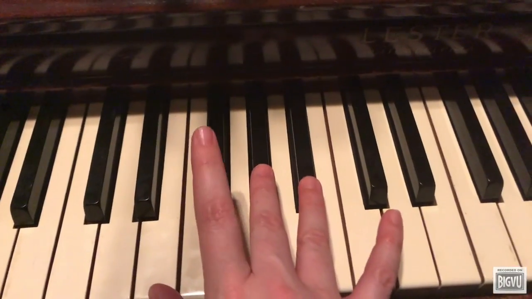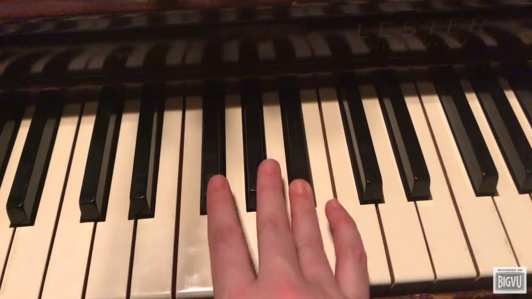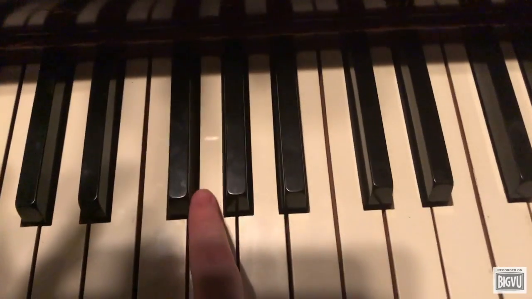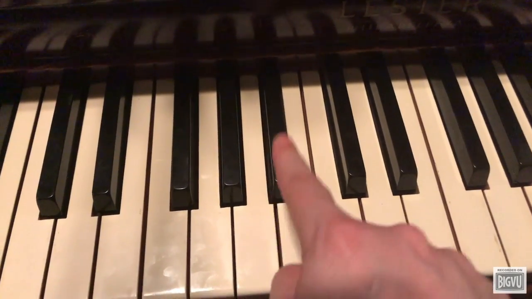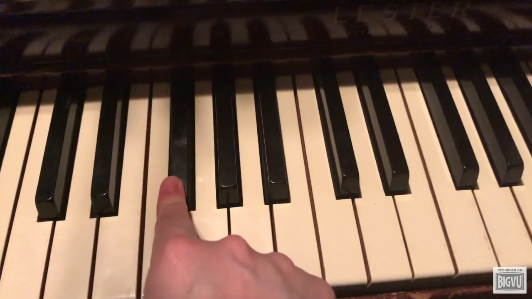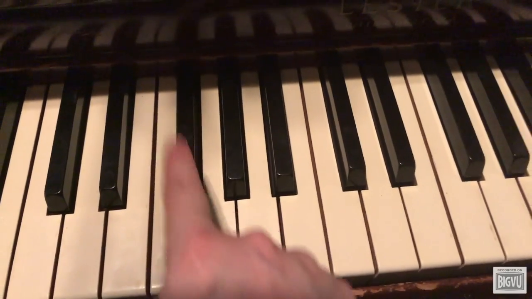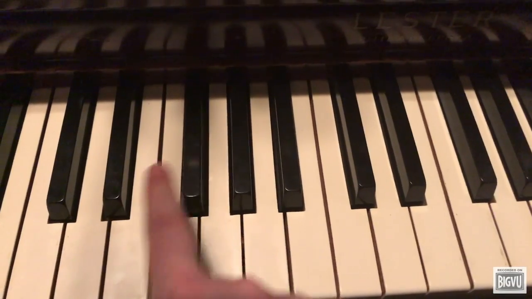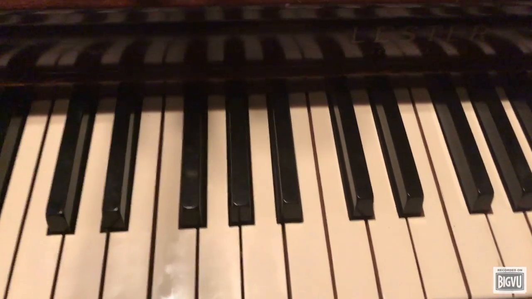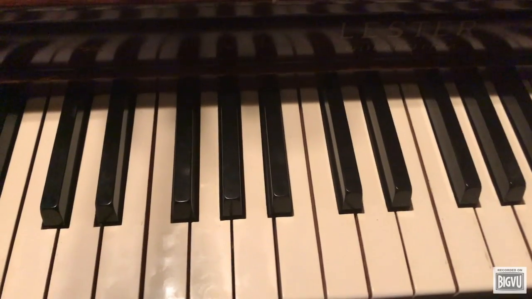Also 1 to 3. 1, 2, 3, we're going to number it like that. 1, 2, 3. The sound goes up. If I go 3, 2, 1, the sound goes down. And if I stay the same, it would go 1, 1, 1, 1. So, you have just learned how to play 3 songs.